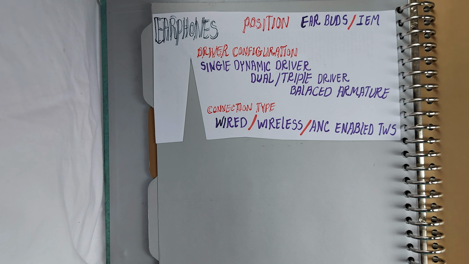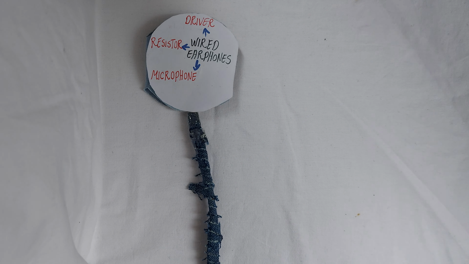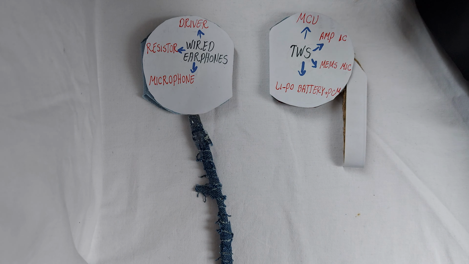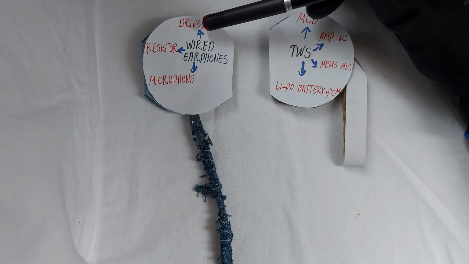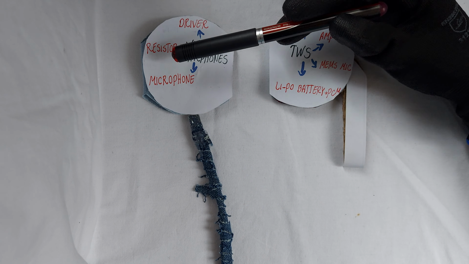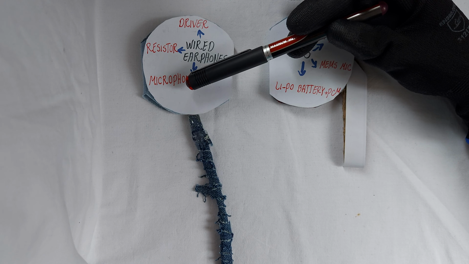Now it's time to look at the internal circuitry. We have two internal circuitry, one for wired and one for TWS. At the wired earphones, we have a simple design. At the first, we have a driver, then we have a resistor, and then we have a microphone, if it has it.